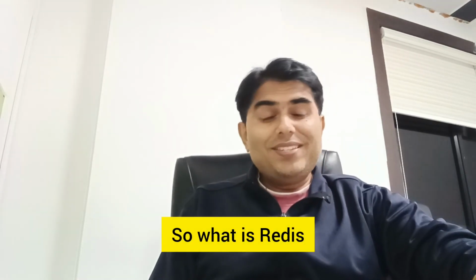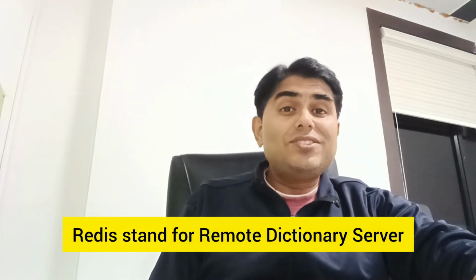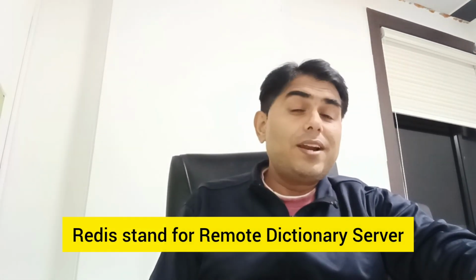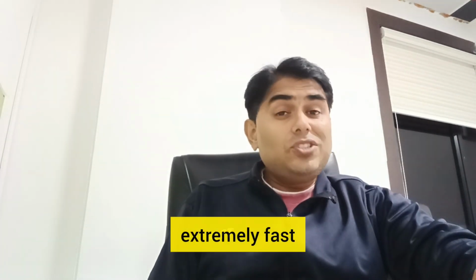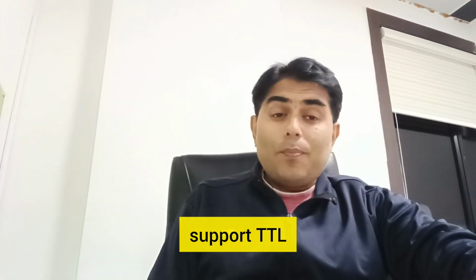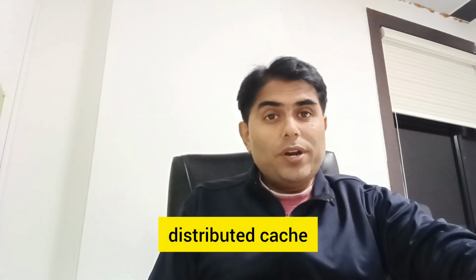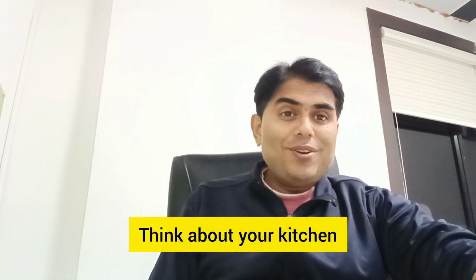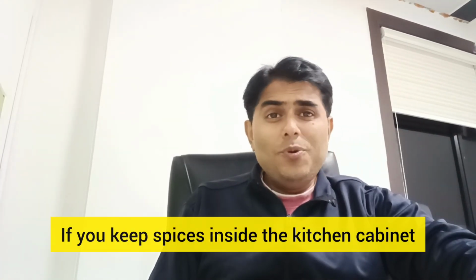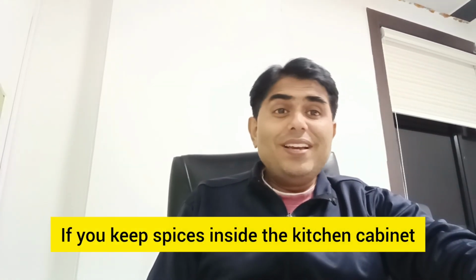So, what is Redis? Redis stands for Remote Dictionary Server. It is, first of all, an in-memory, key value pair, extremely fast, supports TTL, supports PubSub, distributed cache. Think about your kitchen. If you keep spices inside the kitchen cabinet, you can quickly use them.